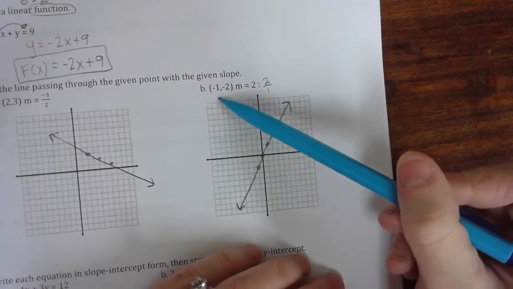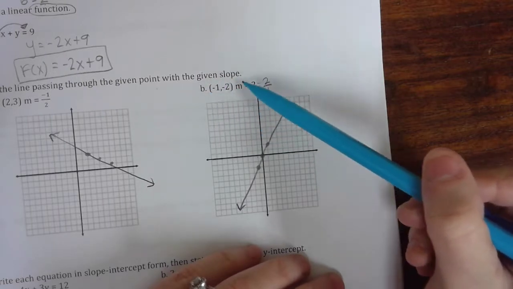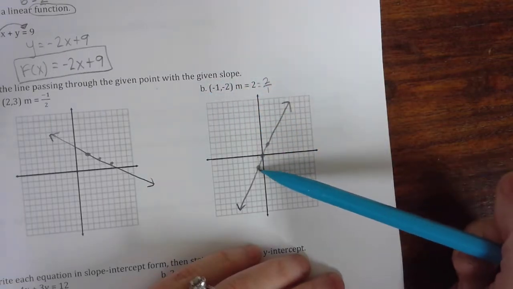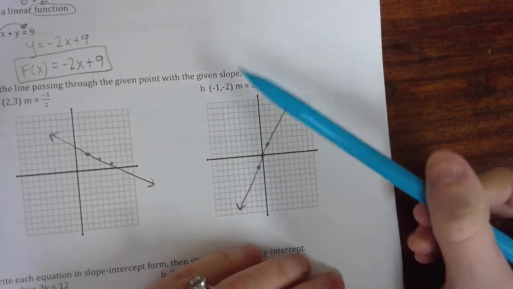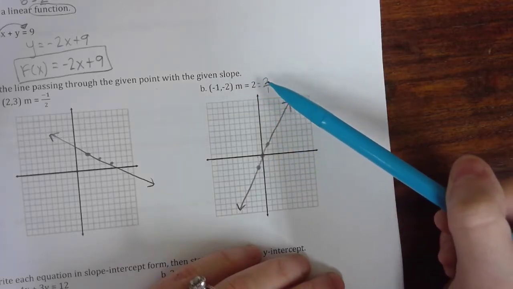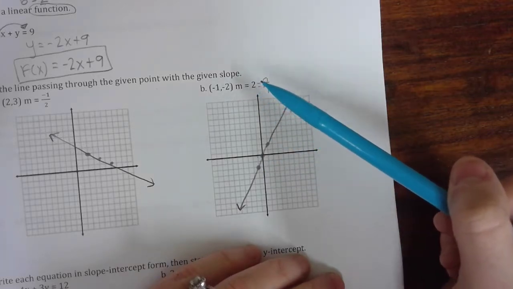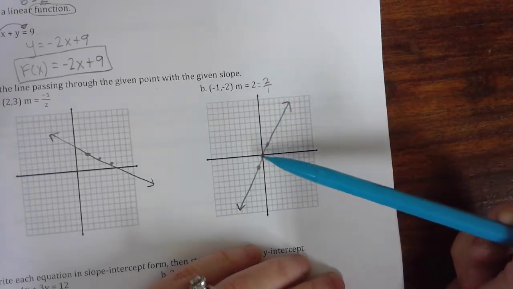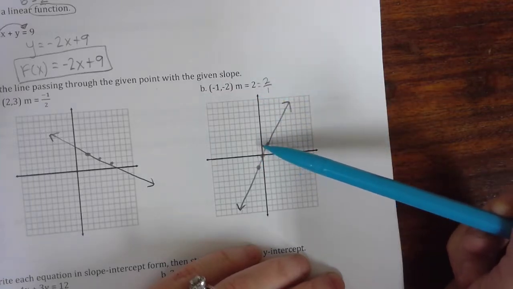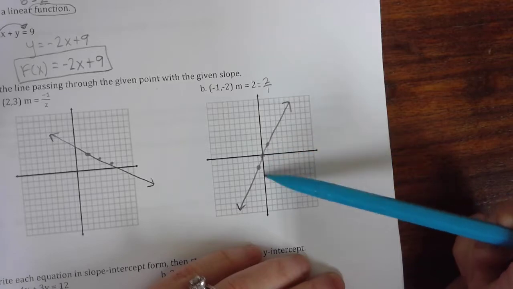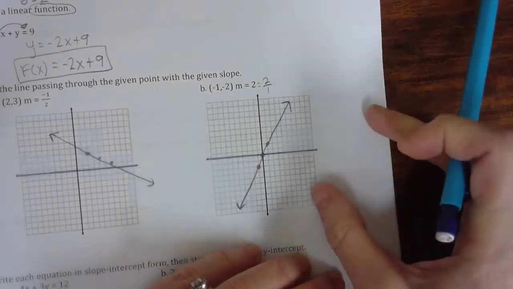Same thing for B. I'm going to plot this point, (-1, -2), and then I'll use my slope to go up 2 and over 1. Remember that every whole number is just over 1. So I go up 2, over 1, up 2, over 1, and put my points, and then draw the line through it.